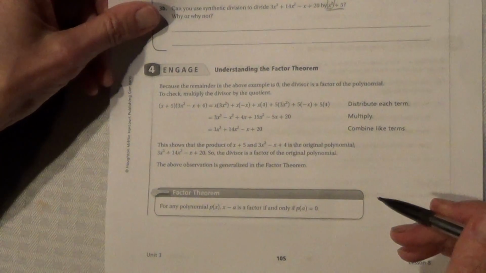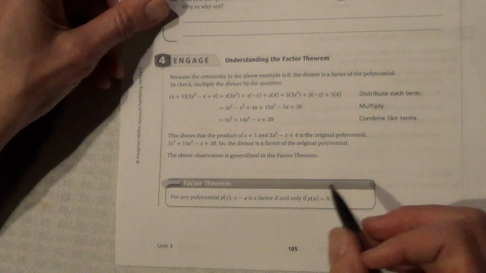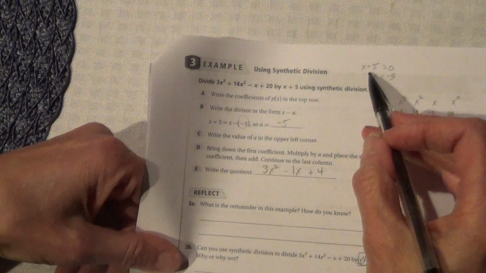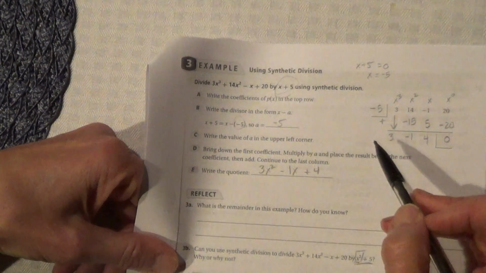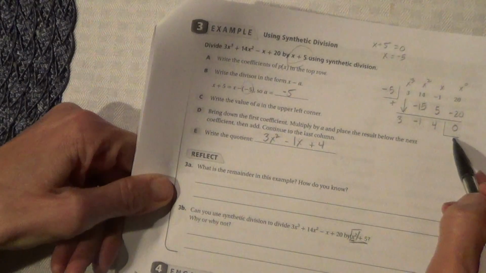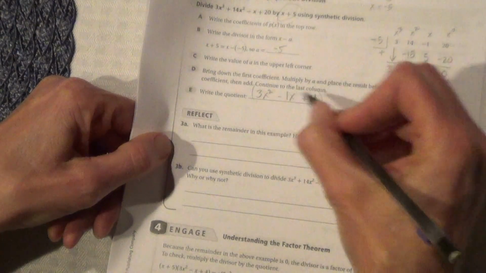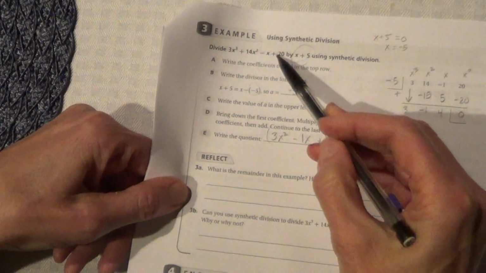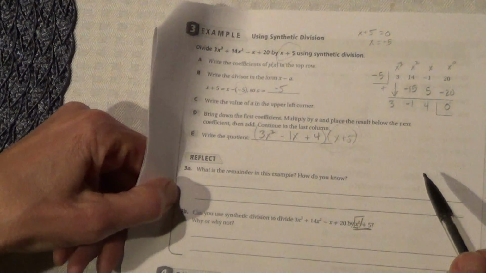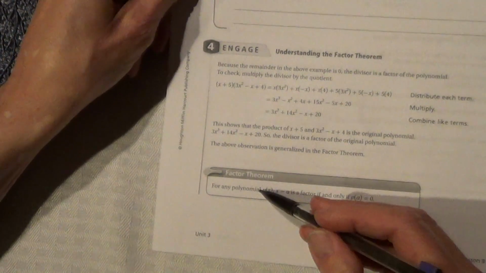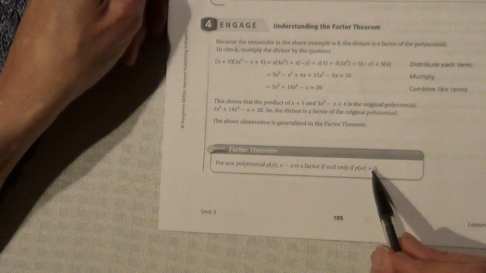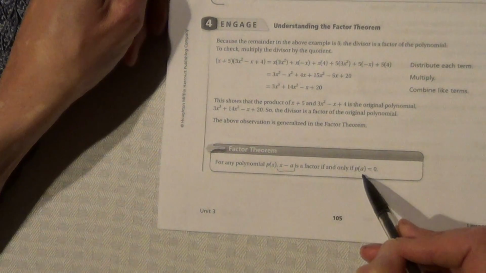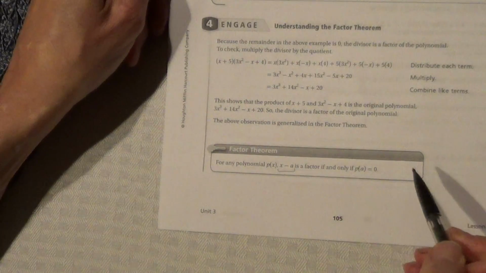Basically, the factor theorem says that if x plus 5 is a factor, then your remainder will be 0. So in other words, this times this, we could FOIL that and we would get this, because x plus 5 is a factor where it had a 0 remainder. That's all the factor theorem is saying: when your remainder is 0, then the number you get it from is a factor.